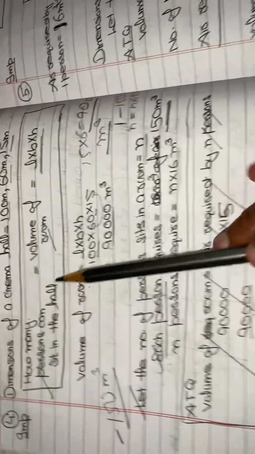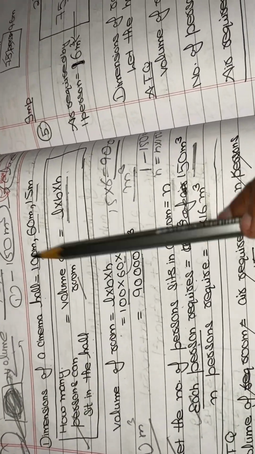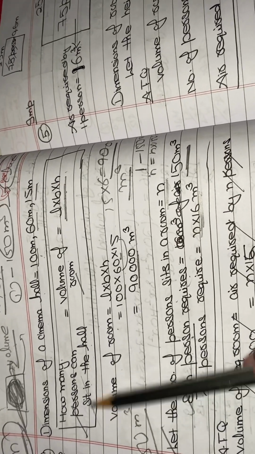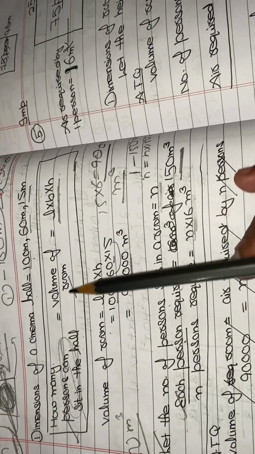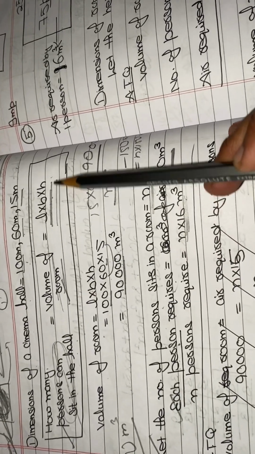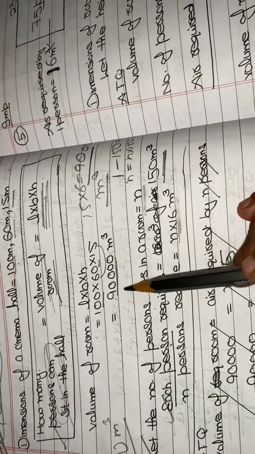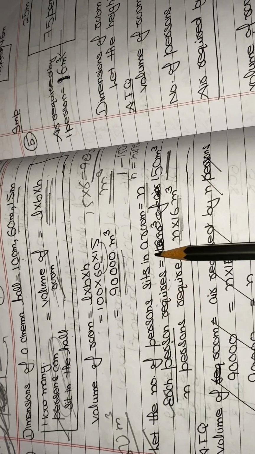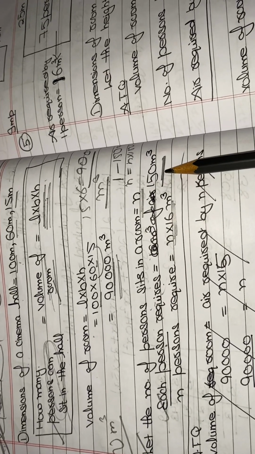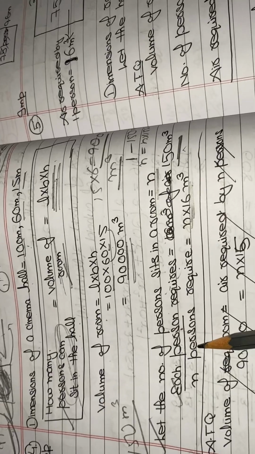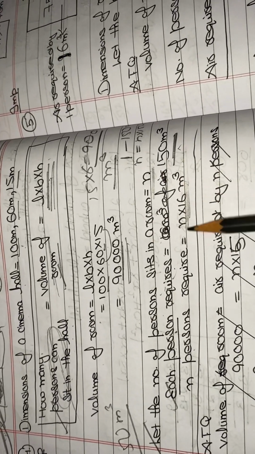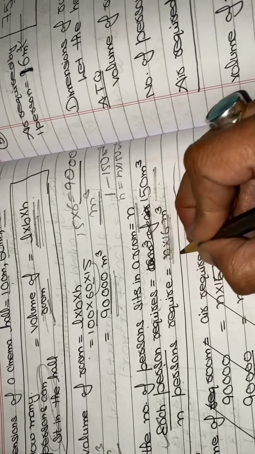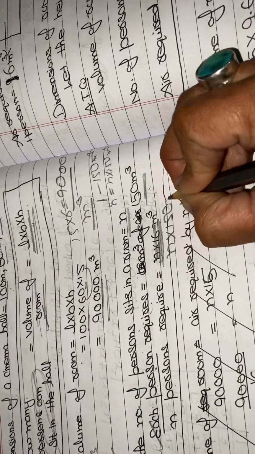In that question, the dimensions of room have been given to us, which were 100 meters, 60 meters, 15 meters. So first of all, if they are asking how many persons can sit in a room, that means it's a volume of room. Then apply the formula length, breadth into height. After that, there is a clue that one person requires air 150 meter cube. According to us, let the number of persons be n and the volume required by them be n into 150, not 16. I'm so sorry, it's n into 150 meter cube.